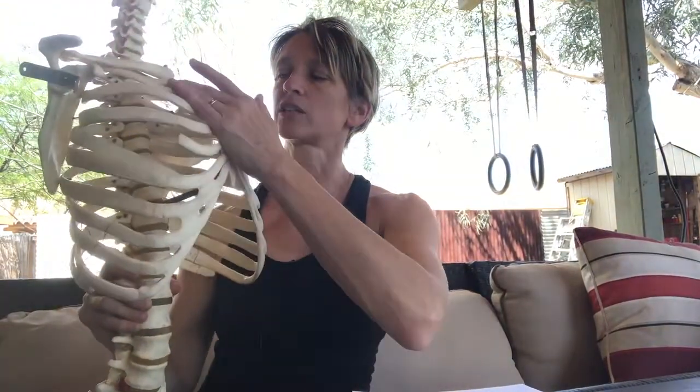8, 9, and 10 are false ribs. 11 and 12 are also false, but also floating. And then 1 through 7 are true ribs. 11 and 12 are the only two that don't have costal cartilage. All the rest have costal cartilage, where they articulate with the sternum. It's just that 8, 9, and 10 have their costal cartilage feeding right into the costal cartilage of rib 7. Okay, so that's the rib cage.